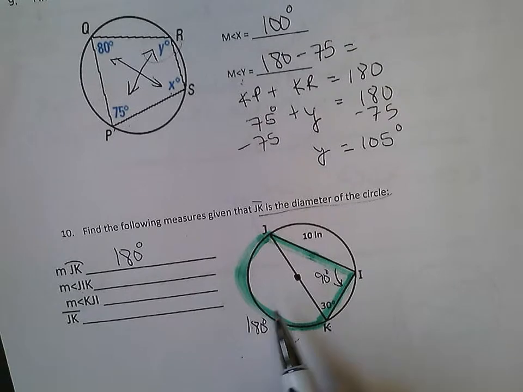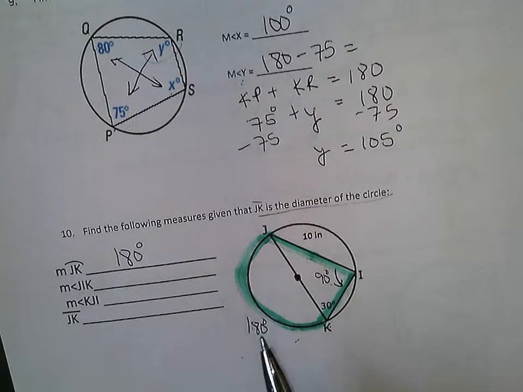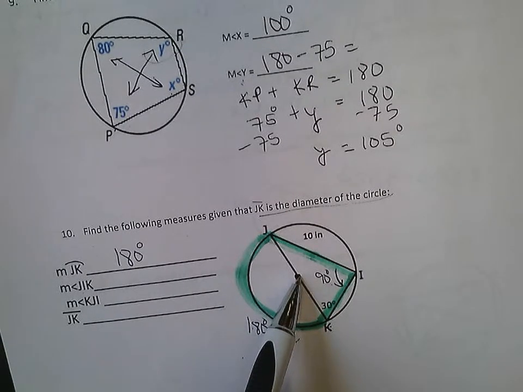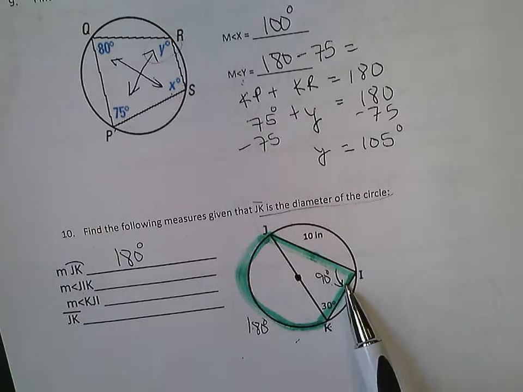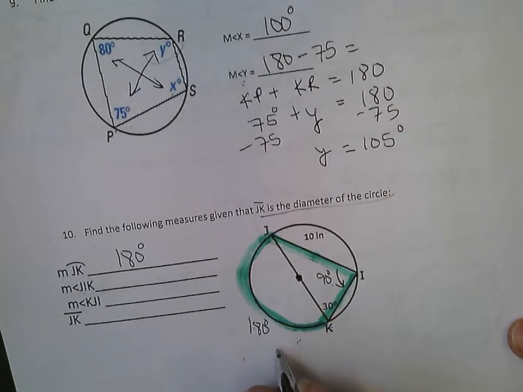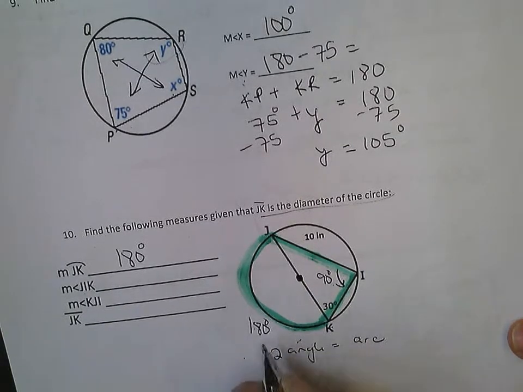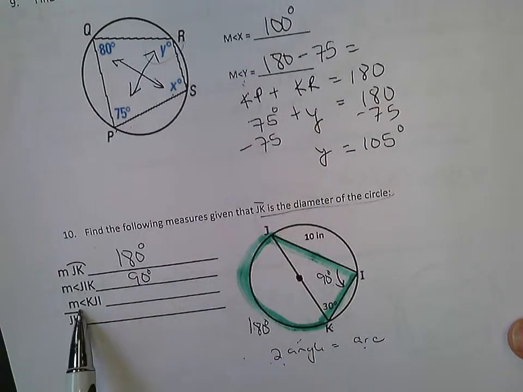Once we pull the vertex back to the side, it's quite a bit smaller than if it had a vertex at the center. We can say twice the angle equals the arc. Here we have the arc of 180, and 2 times something equals the arc, which is 90.